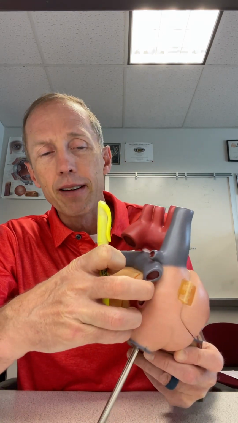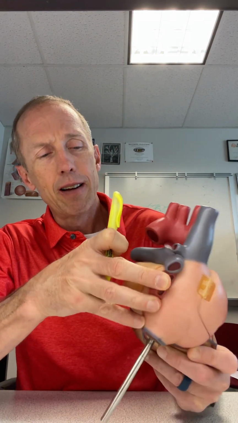Now, if I open up my left atrium, if I can, there we go. I do see the fossa ovalis, there it is, where the foramen ovale once was. And if I found that fossa ovalis, I've also found the interatrial septum. Okay? All right. The valve and the opening we see right here is called the mitral orifice, and the mitral valve is the actual structure.